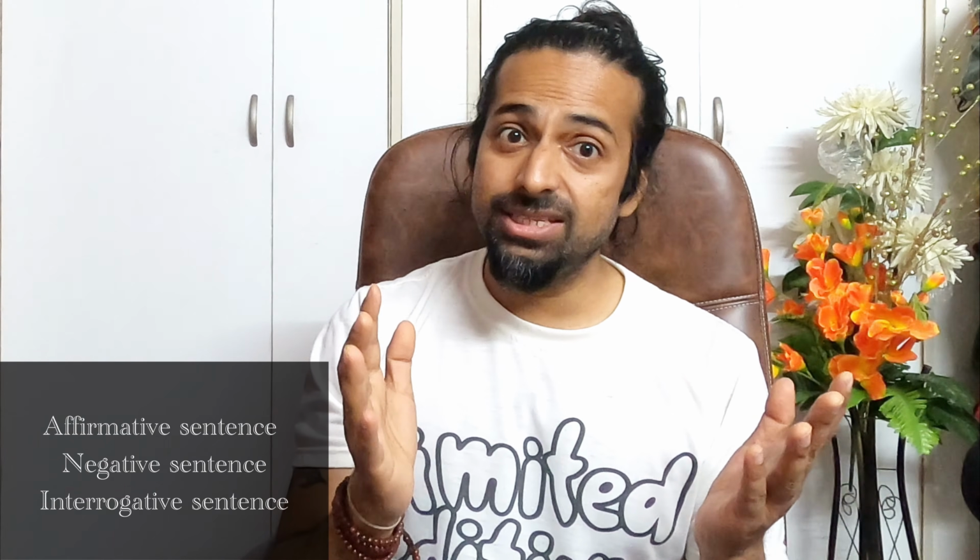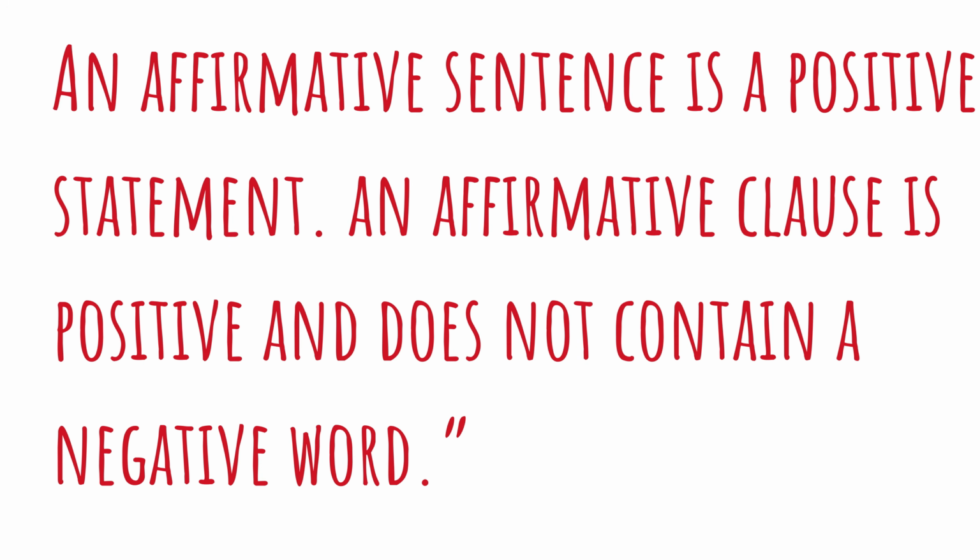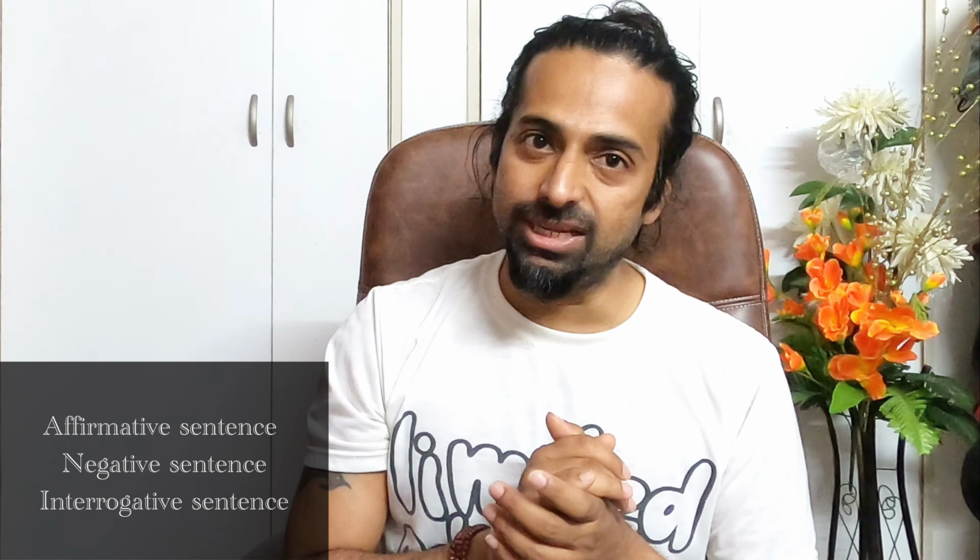Finally, we come to the third lesson of today, which is different forms of sentences. Affirmative sentences, negative sentences, and interrogative sentences. We will talk about these three. Very important, my dear friend. So let me tell you a little about what affirmative sentences are. An affirmative sentence is a positive statement. This is used for positive statements. An affirmative clause is positive and does not contain a negative word. Remember, in simple words, it is used for positive sentences.